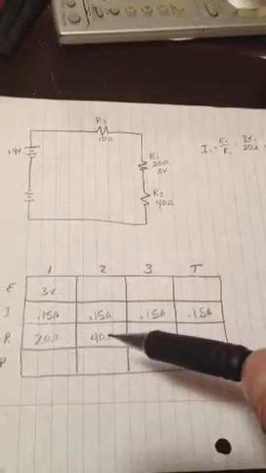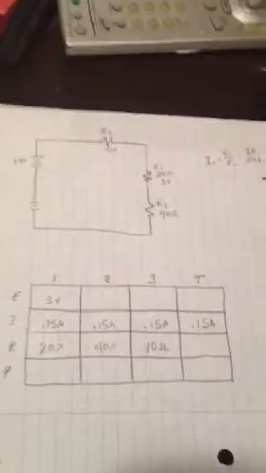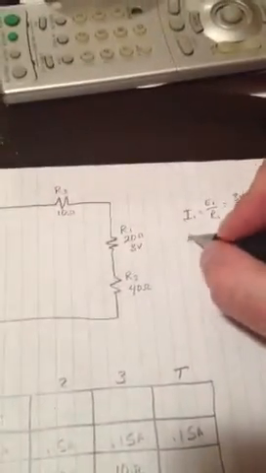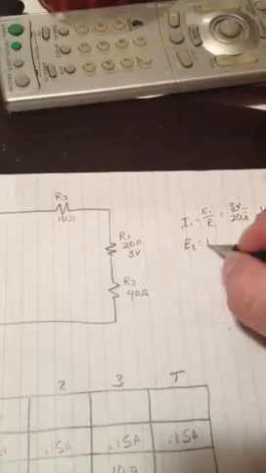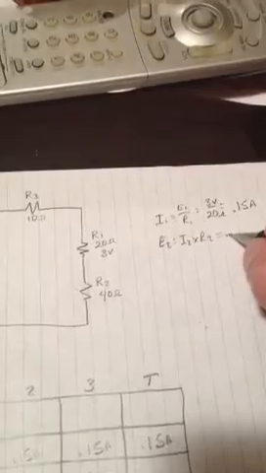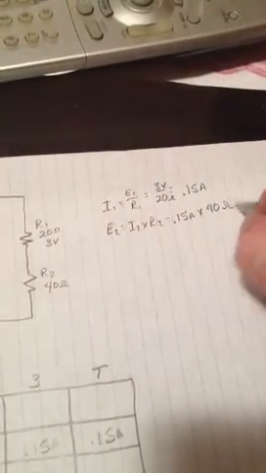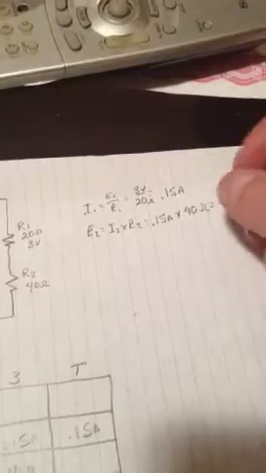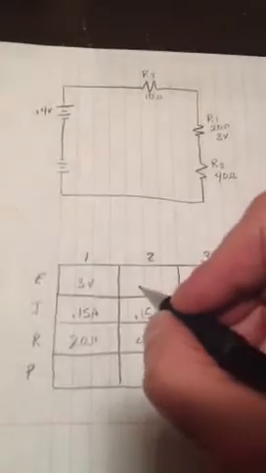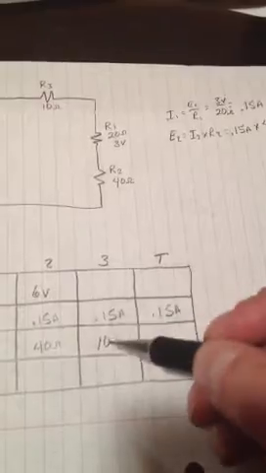Now I could use 0.15 amps times 40 to figure out my voltage at E2. So I'm going to write that formula up here. E2 is equal to I2 times R2. So that's equal to 0.15 amps times 40 ohms, which is going to be equal to 6 volts. So I'm going to go ahead and write that on the table right here. 6 volts.